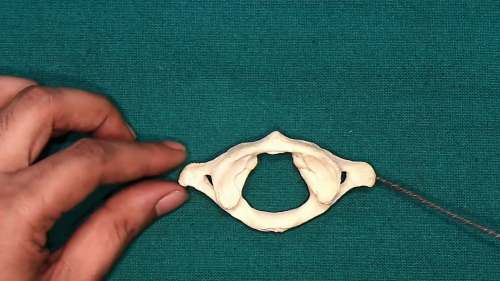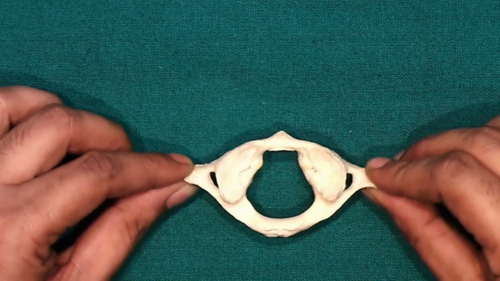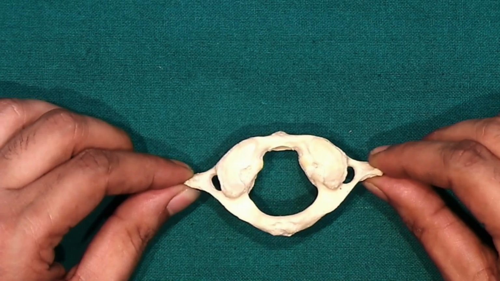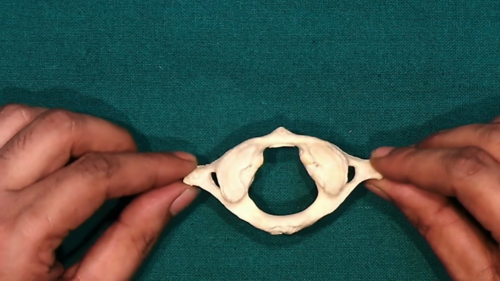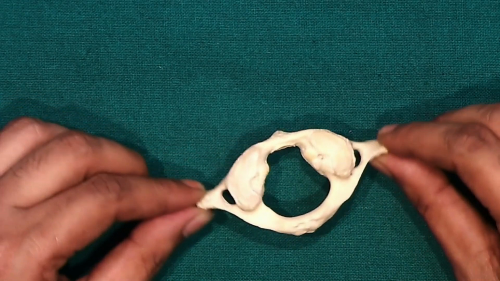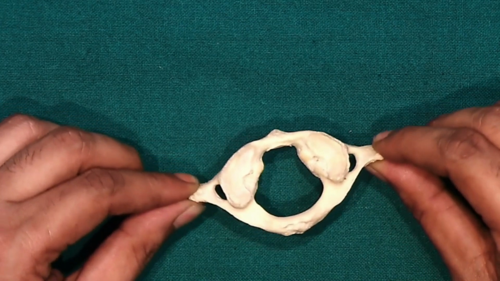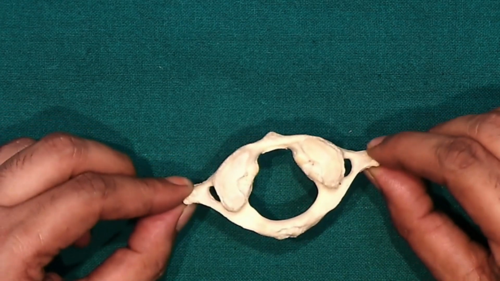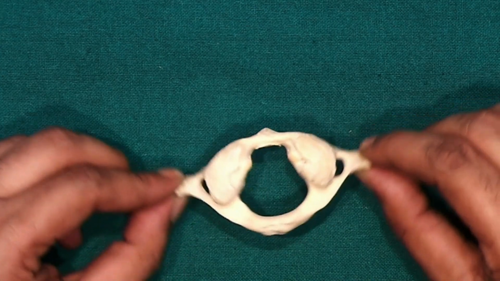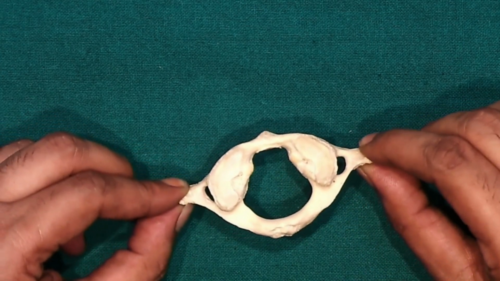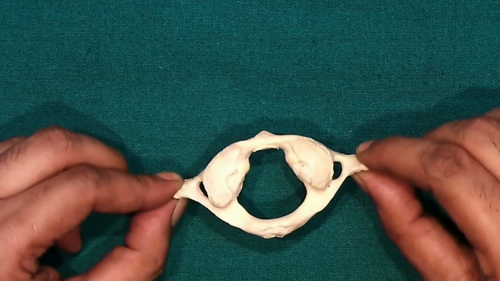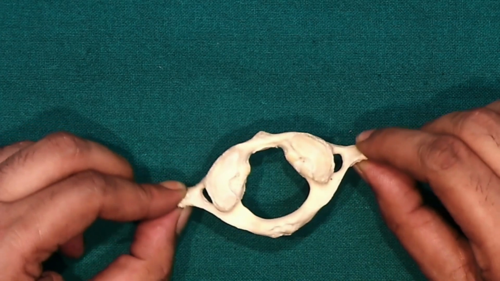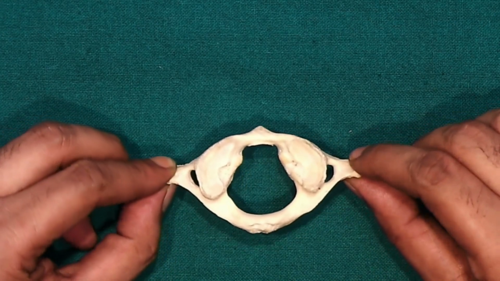This transverse process also has some muscular attachments. The deep muscles of the neck are attached to this transverse process and hence they act as a lever. Along with its attachment, this long transverse process acts as the lever for the side-to-side movement of the atlas with the skull above it over the second cervical vertebra or the axis.